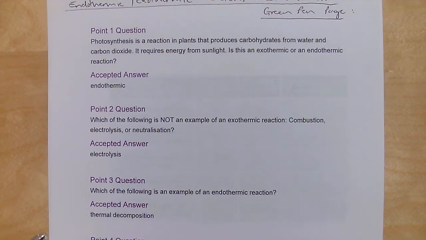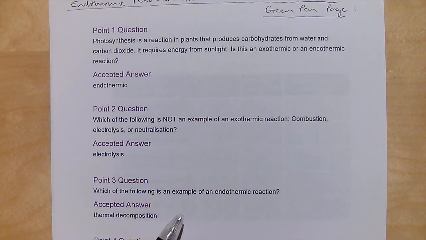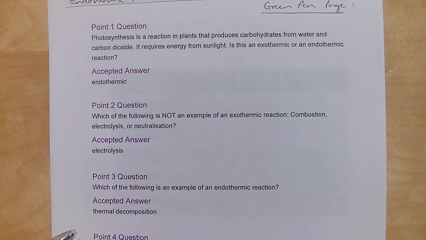Right, point number 3 question. Which of the following is an example of an endothermic reaction? Now here we haven't actually got the list of the types of reaction, but it's worth just noting that thermal decomposition is an endothermic reaction. It's endothermic because heat energy is taken into the reaction to break up the compound. So thermal decomposition is using heat energy to break up a compound. So heat energy is taken into the reaction, making a thermal decomposition reaction an endothermic reaction.